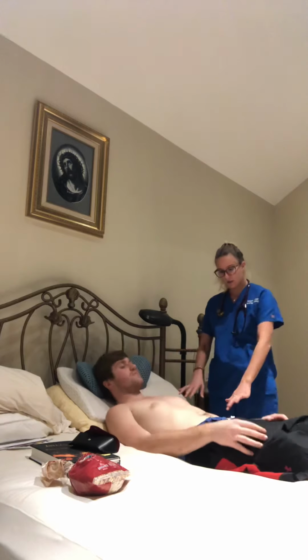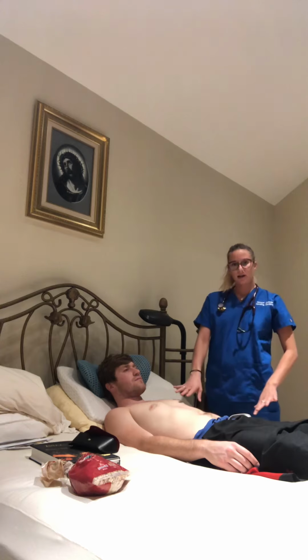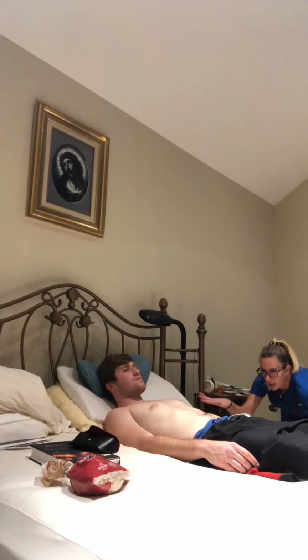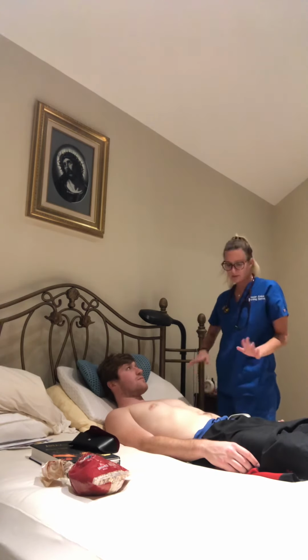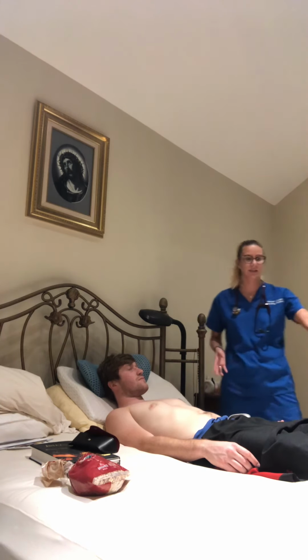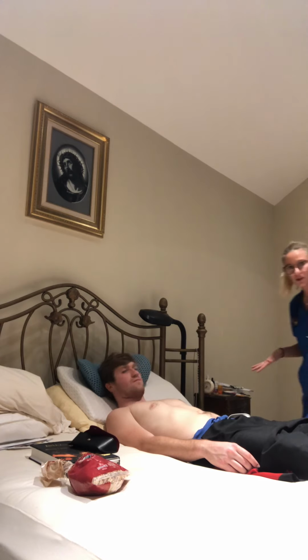Alright, no problem. And so first I'm going to inspect my contour of my abdomen. So I want to get nice and low so I can see my contour, and I can see that my abdomen is nice and flat. After that, I'm going to check the symmetry, so I'm going to get to the foot of the bed, and right here I'm checking symmetry, so I want to make sure that the abdomen is nice and symmetrical, which it is.